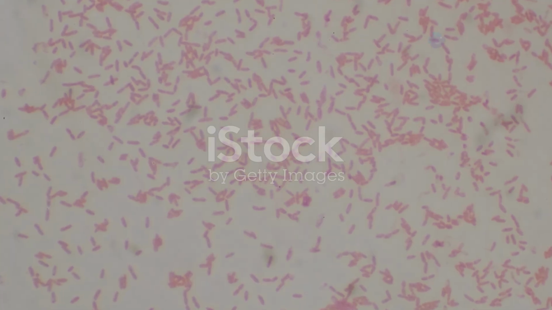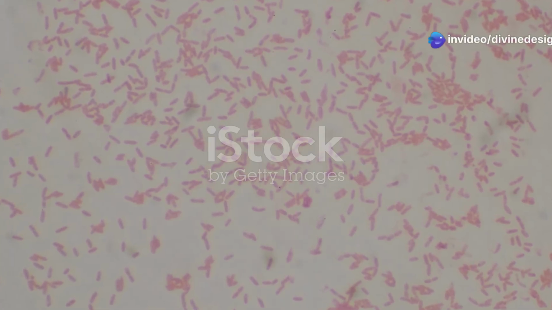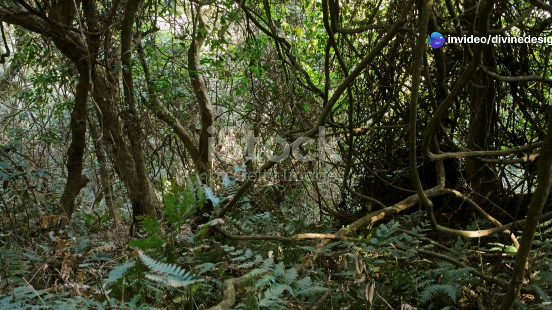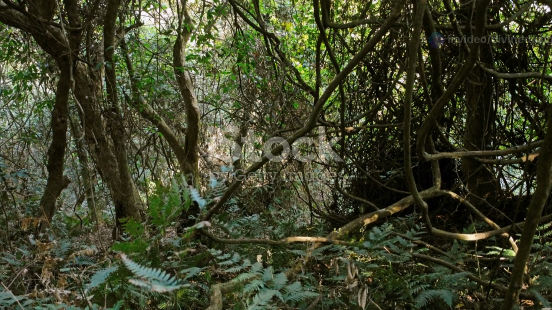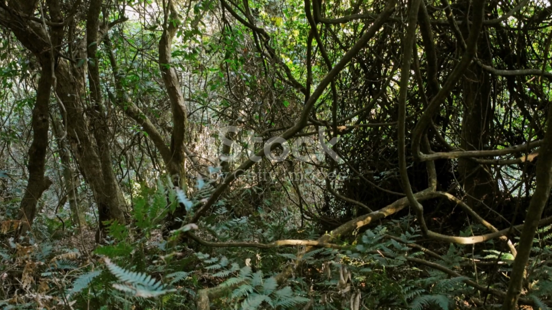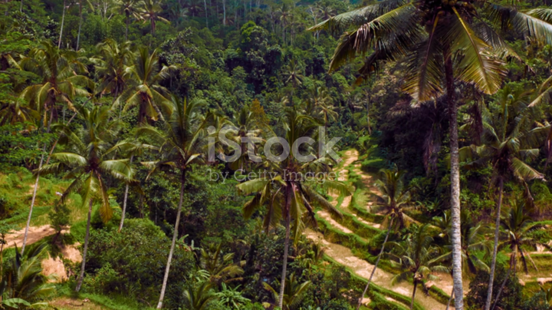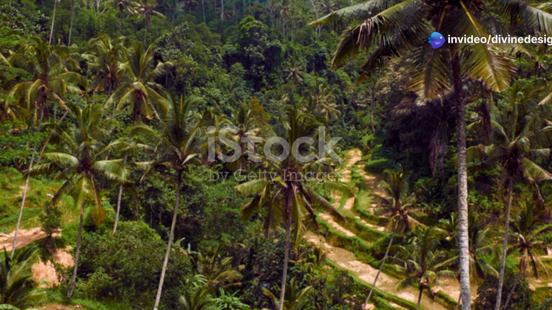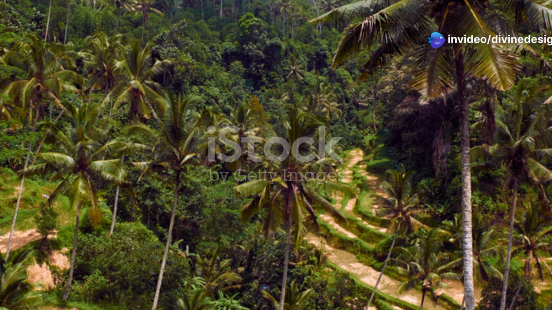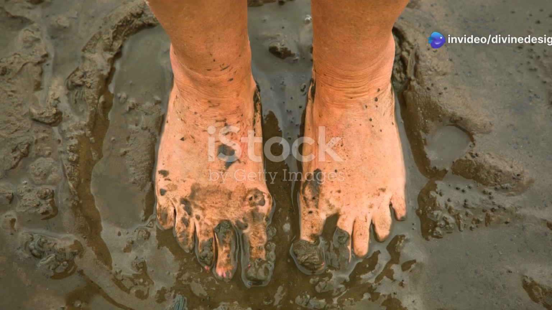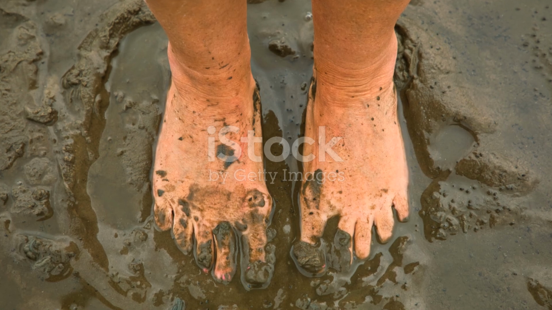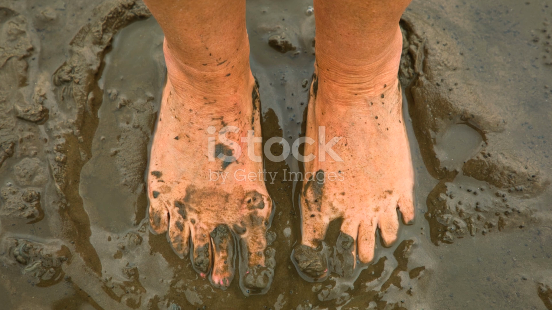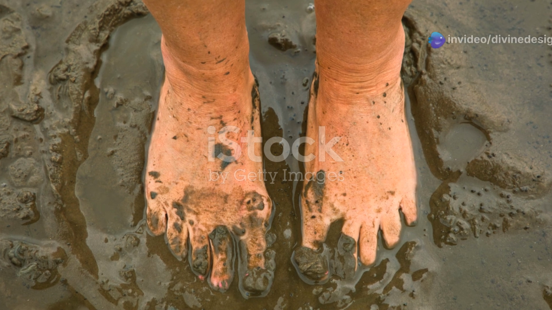Let's break it down. Burkholderia pseudomallei is a gram-negative, rod-shaped bacterium. It's primarily found in the soil and water of tropical and subtropical regions, especially in Southeast Asia and northern Australia. It's known for causing melioidosis, a disease that can affect a variety of organs, including the lungs, liver, kidneys, and bloodstream. Humans can become infected with B. pseudomallei through contact with contaminated soil or water, often through open wounds or by inhaling airborne particles.